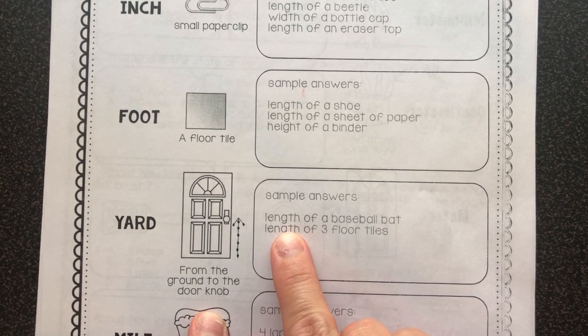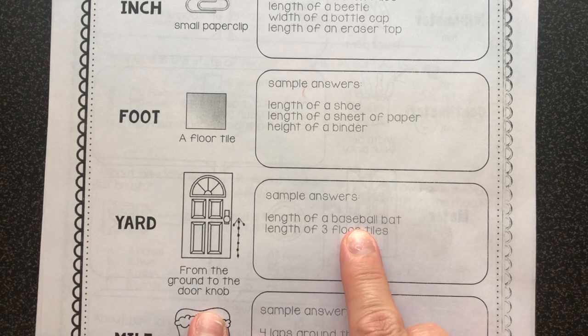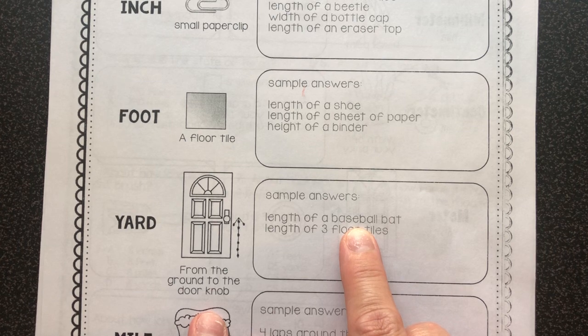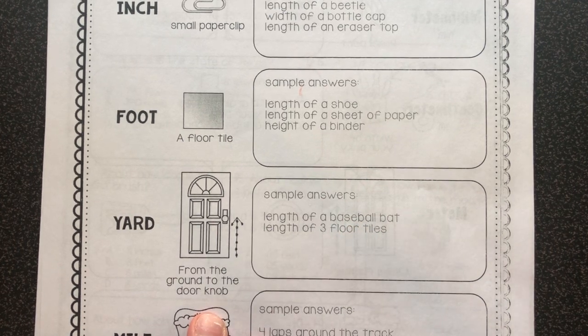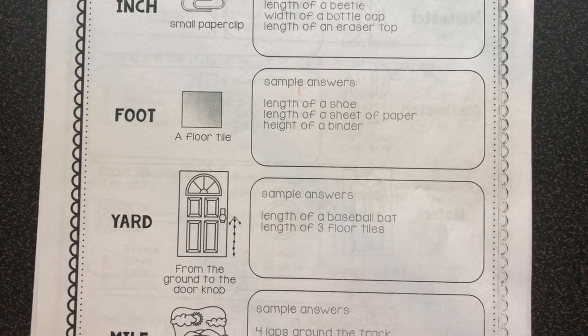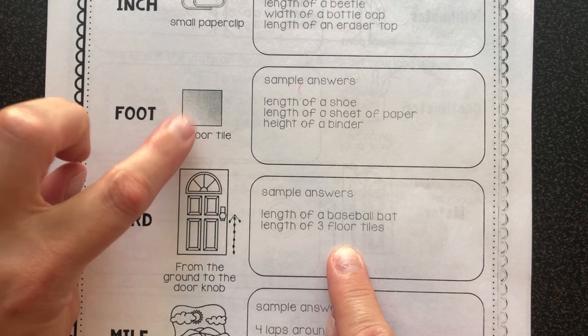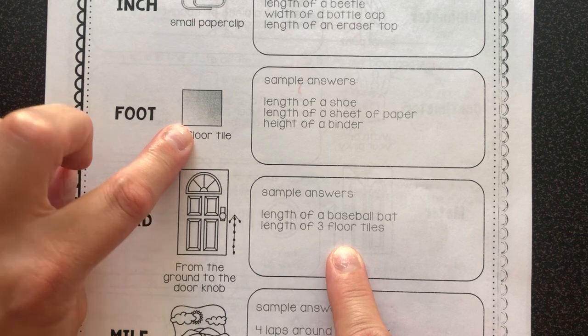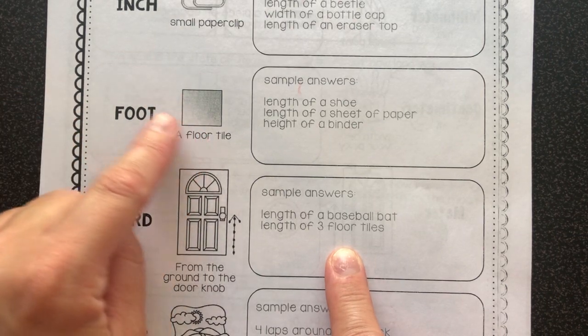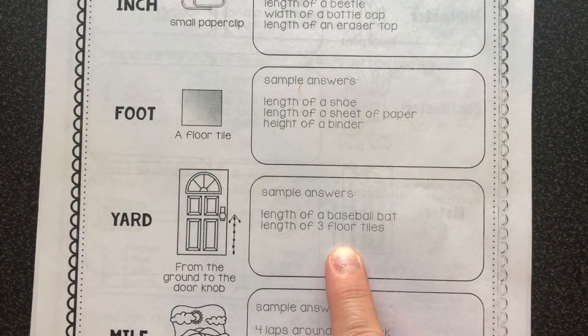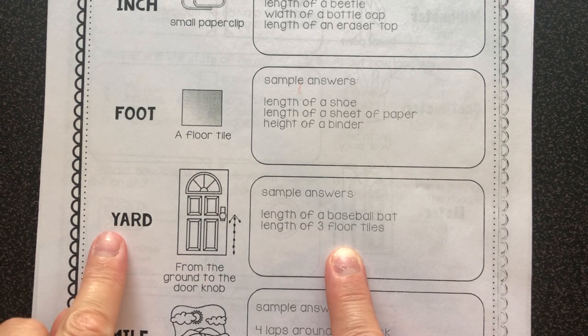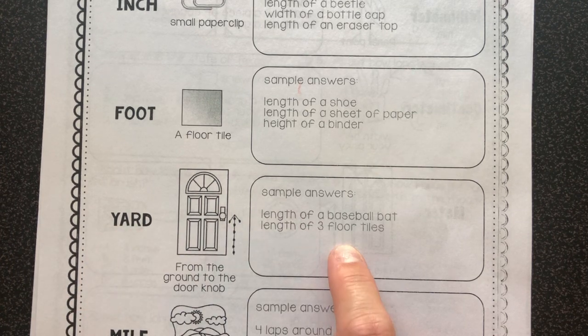Another benchmark you can use is the length of a baseball bat. A lot of you are familiar with baseball and softball bats. Those are about a yard long. I know you have different sizes, but generally they're about a yard long. Also a yardstick is a yard. Also, you have 3 of these floor tiles because 3 feet make a yard. If you put 3 of these 1 foot tiles next to each other, that equals 3 feet, which is a yard. So that's the yard.